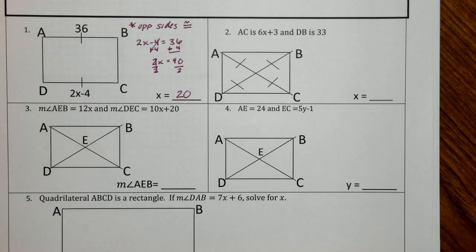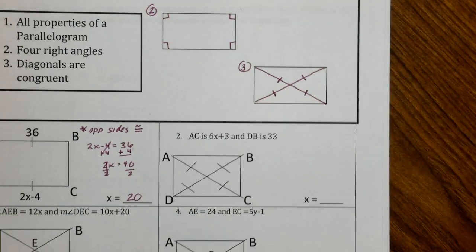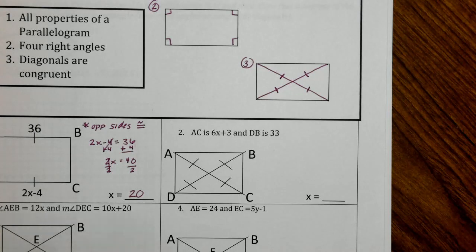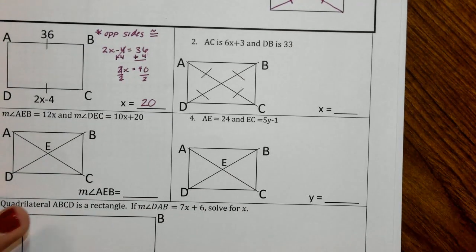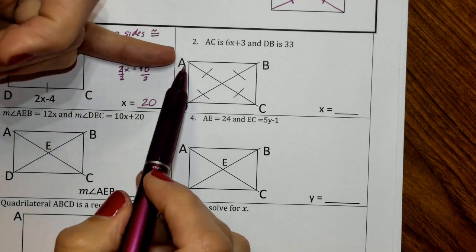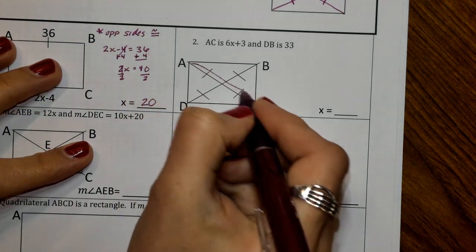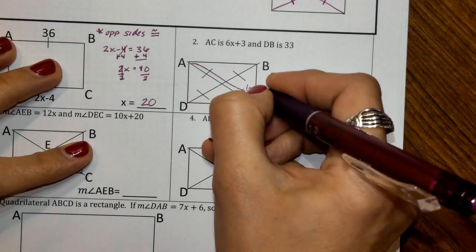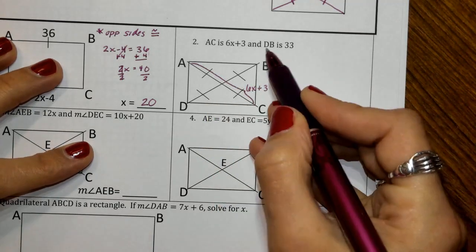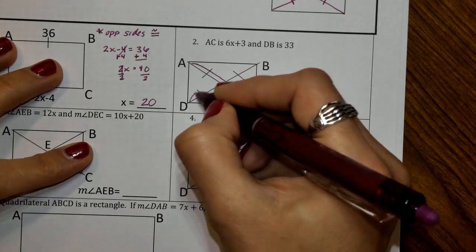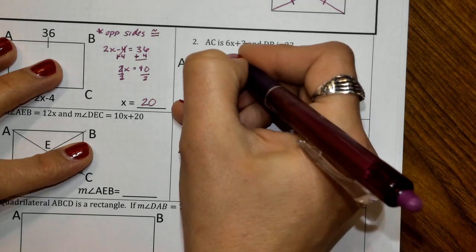Next, we're seeing here these 4 marks that we put up here. So we are talking about exactly a rectangle. All right? And so we know that AC is going to be 6x plus 3. So right here, you can go ahead and write in 6x plus 3. And then DB, the other diagonal, is going to be 33.